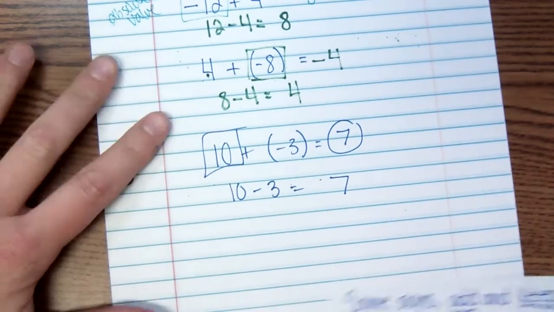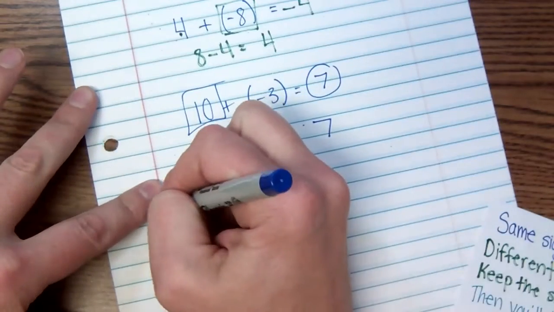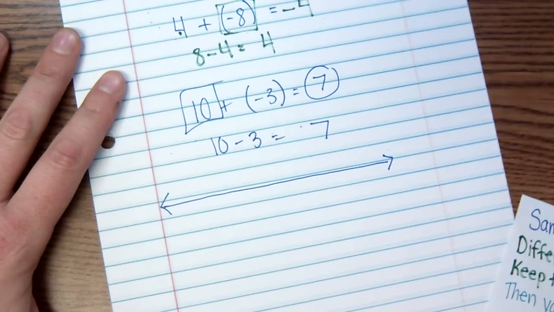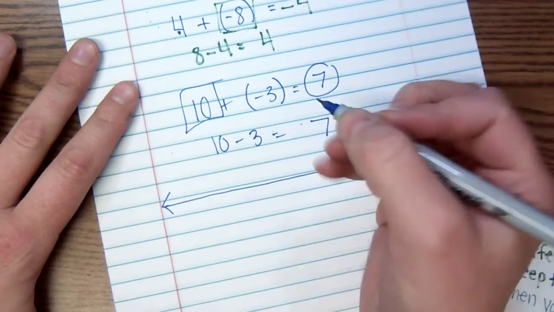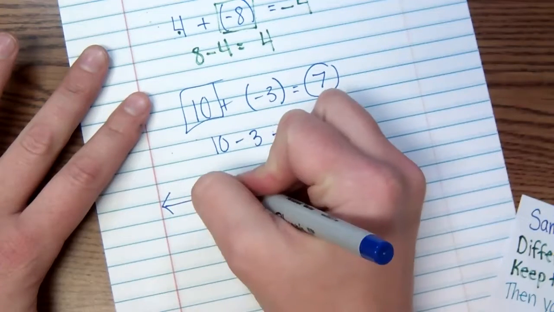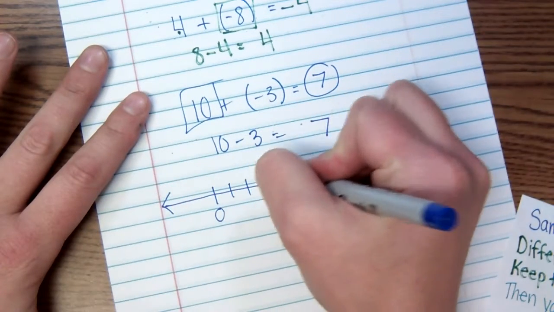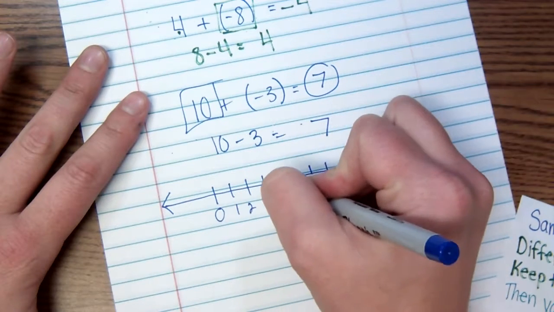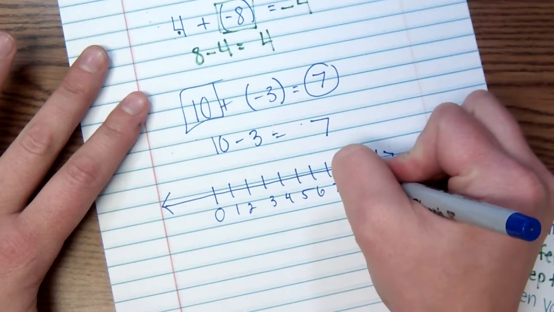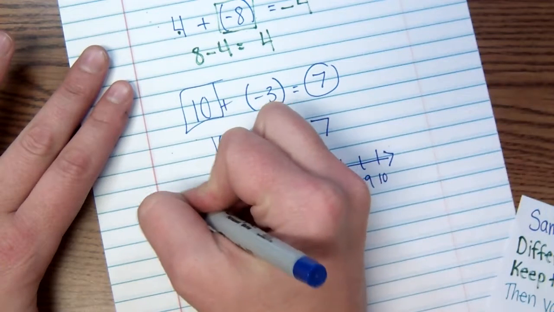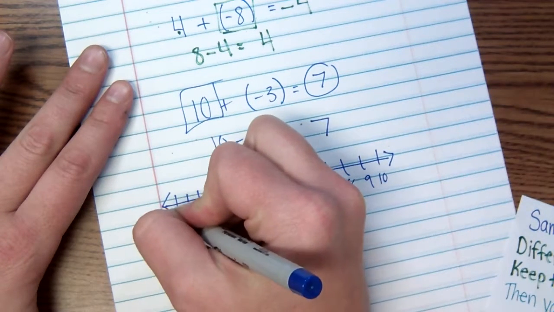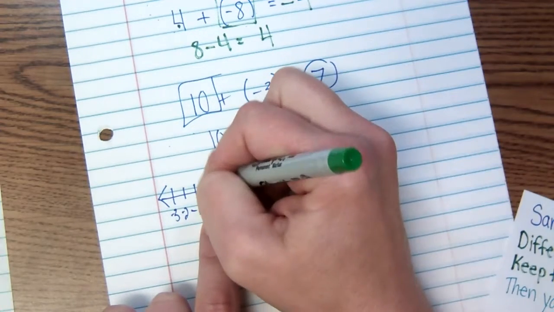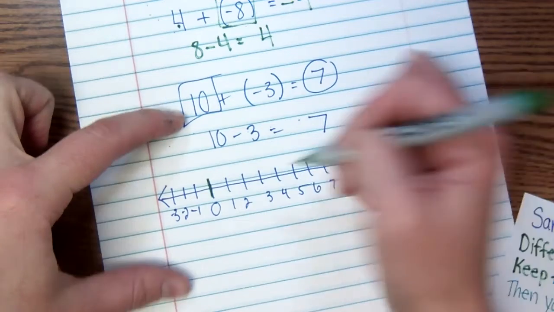All right. Let me show you this one on the number line so you can get an idea of what this looks like. Okay. So I'm going to put my 0 here. 1, 2, 3, 4, 5, 6, 7, 8, 9, 10. I know I'm going to start with 10. Put some negatives over here in case I end up over there. Okay, so I'm starting at 0 because we always start with nothing here. And then I have positive 10.